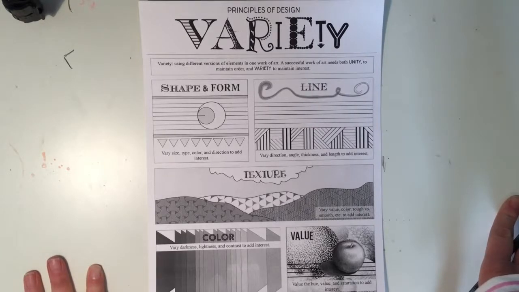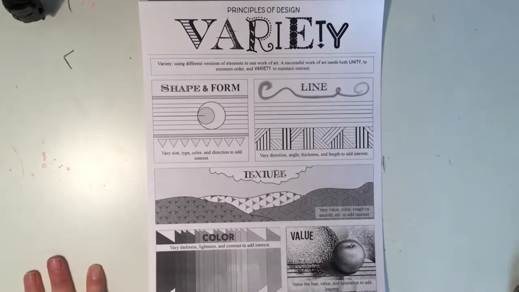I am going to show you in this demonstration video how to get started on your variety sketchbook. This is your very first sketchbook assignment, and you are going to be exploring the principles of design variety. One thing you're going to need to have at least up on your computer screen is the reference sheet. And this here is the reference sheet.